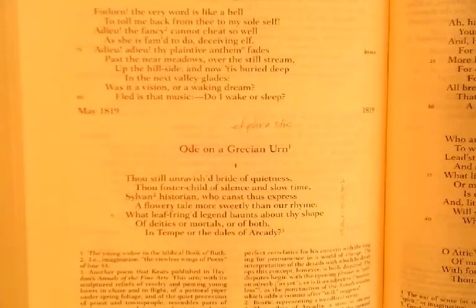An ode, and it's an irregular ode. Ode on a Grecian Urn. Thou still unravished bride of quietness, thou foster child of silence and slow time, sylvan historian who canst thus express a flowery tale more sweetly than our rhyme. What leaf-fringed legend haunts about thy shape, of deities or mortals, or of both, in Tempe or the dales of Arcady? What men or gods are these?